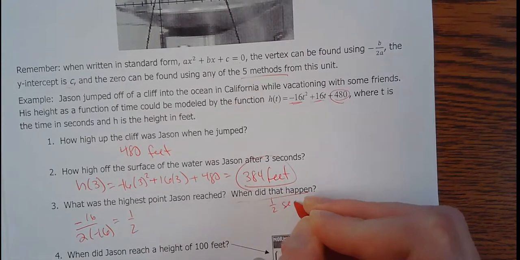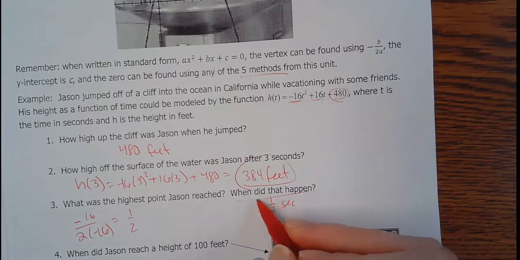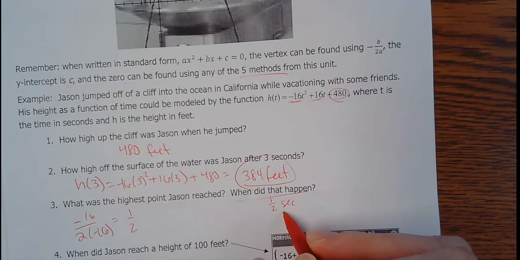1/2 second. And that kind of makes sense. If you're jumping off a cliff, when you jump, after about half a second, you're probably going to be peaking and falling. You're not going to keep going up for 5 seconds. That's like an Olympic jumper if you can jump up and keep going up for that long. So it happened 1/2 second after he jumped.